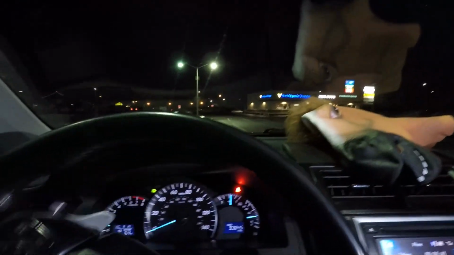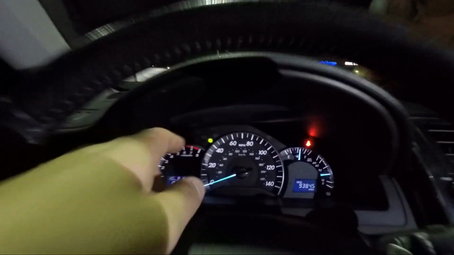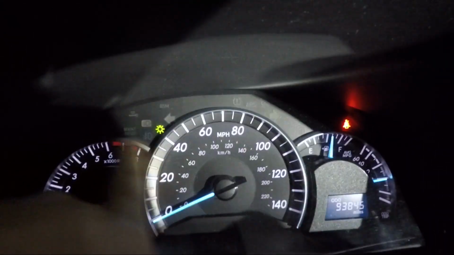Moving on to the dashboard. The dashboard should show you a couple of odometers, and it varies from car to car.